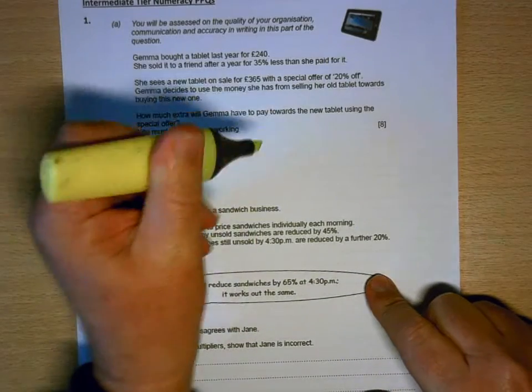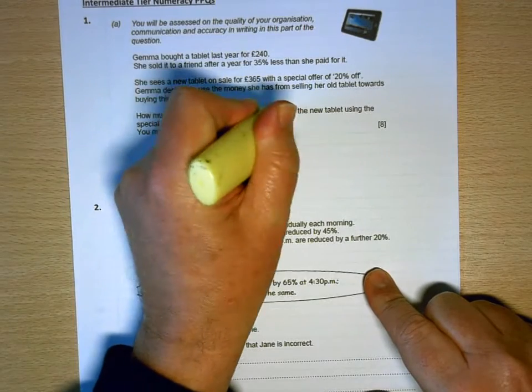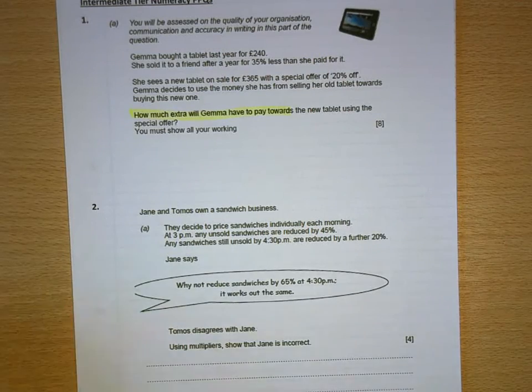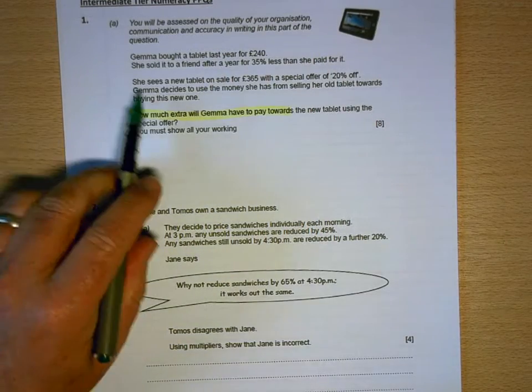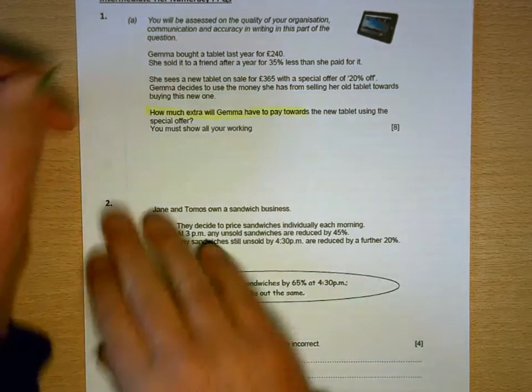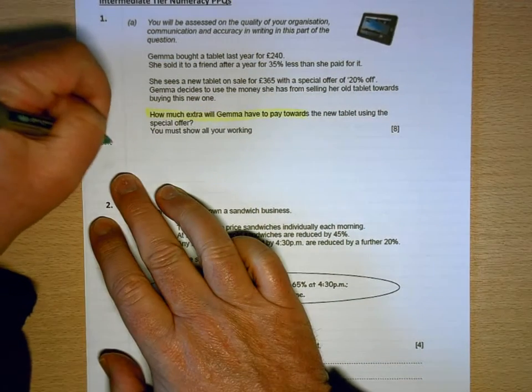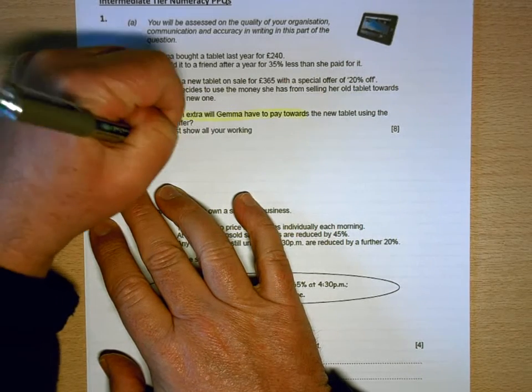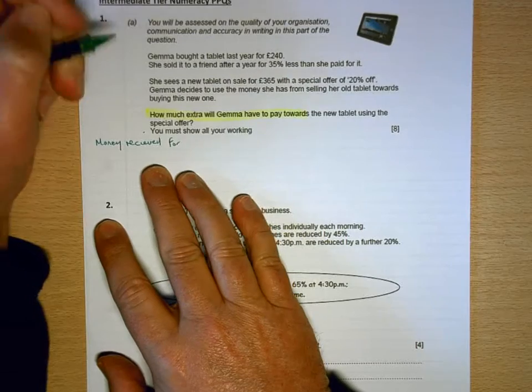So this is the question. So this is what I'm going to need to make sure I'm answering. So first of all, let's work out how much she got for her old tablet. So money received for old tablet.